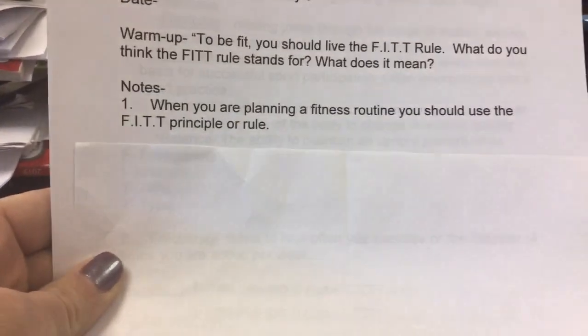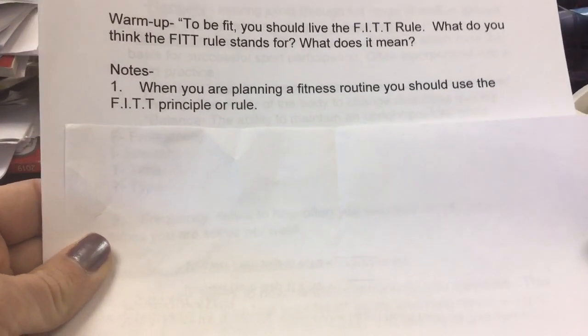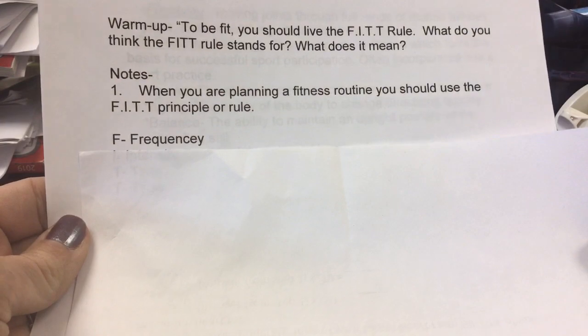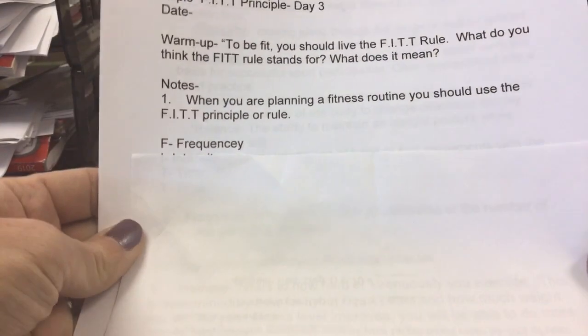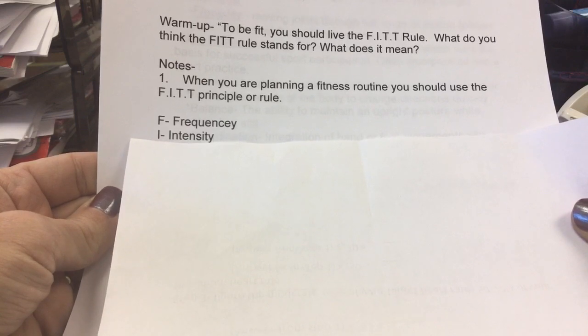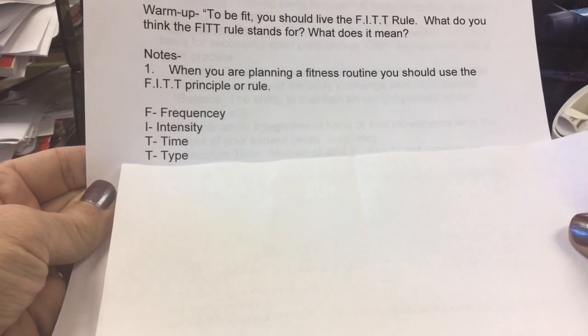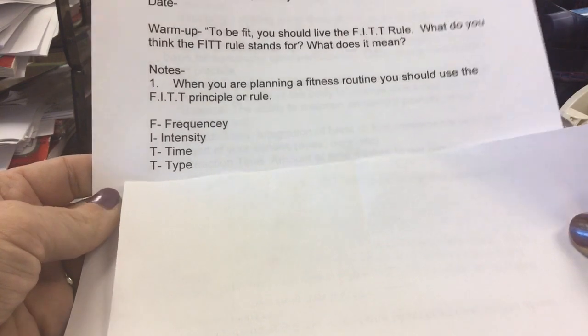Okay, so when you're planning a fitness routine, you should use the FITT principle or rule. The F stands for frequency, and yes, we are writing this down. The I stands for intensity. T stands for time, and the last T stands for type.